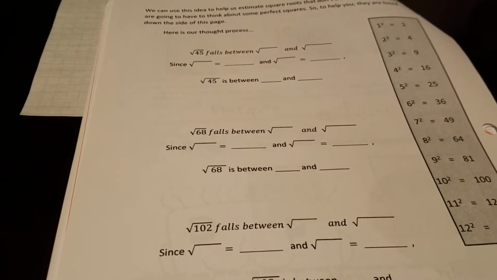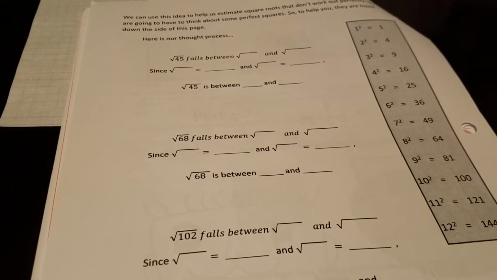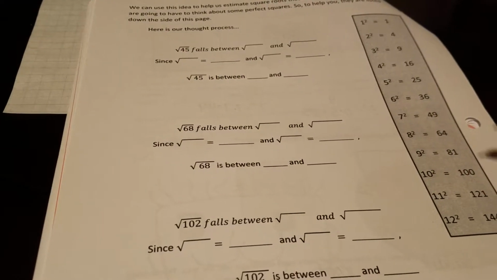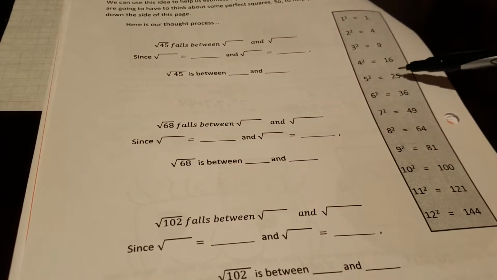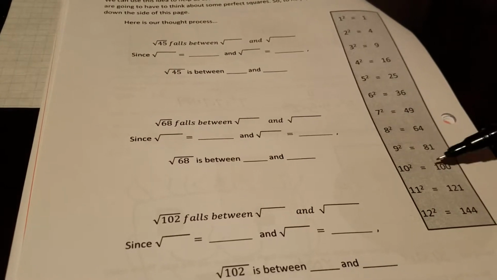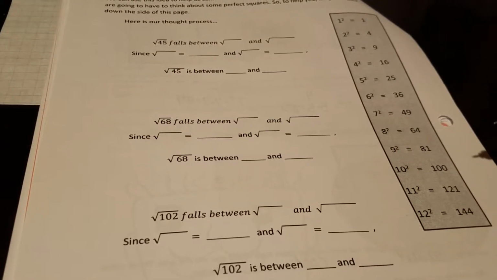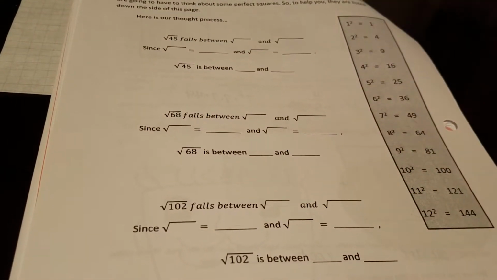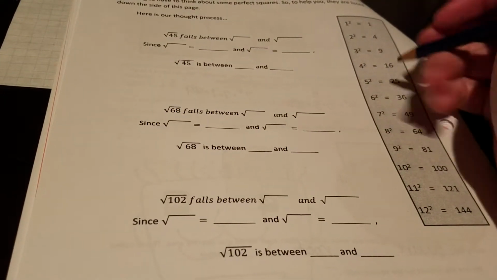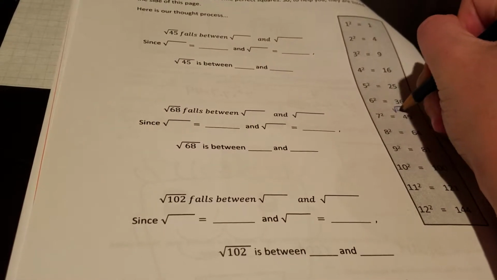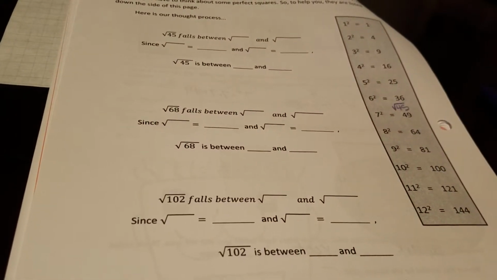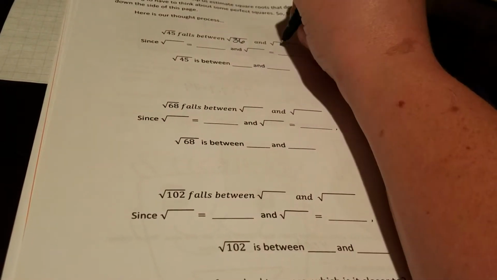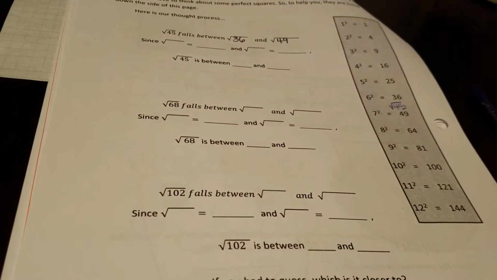The other thing that we can do with our squares is if it's not a perfect square, we can estimate it. So we have this list of the perfect squares here: 1, 4, 9, 16, 25, 36, 49, 64, and so on. Those are all perfect squares. For this first one, the square root of 45, the square root of 45 would fall here because it's between the square root of 36 and the square root of 49.